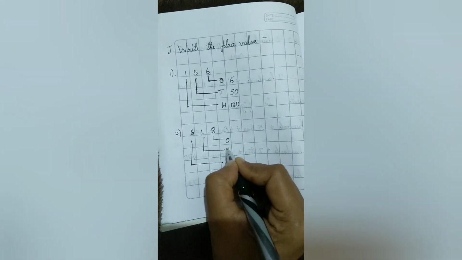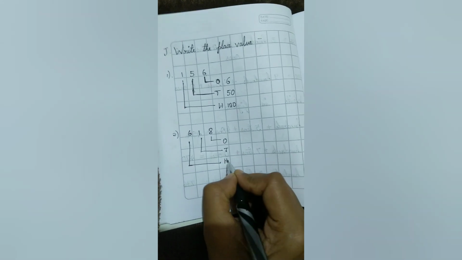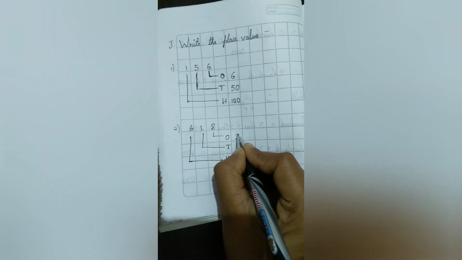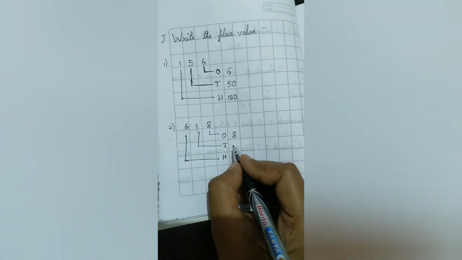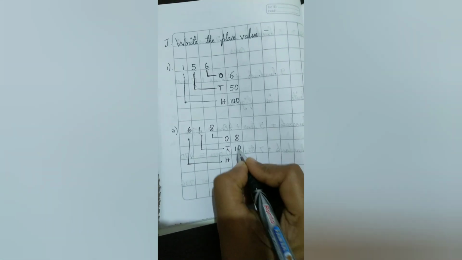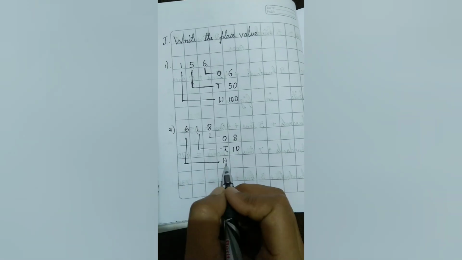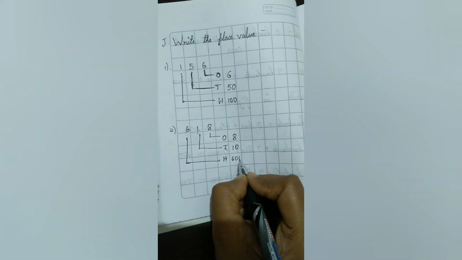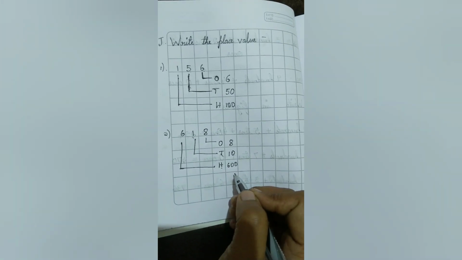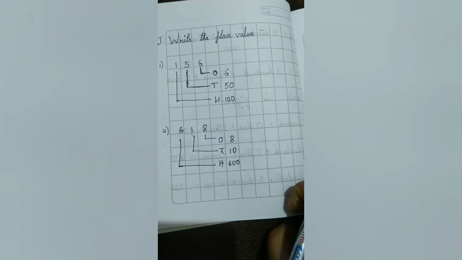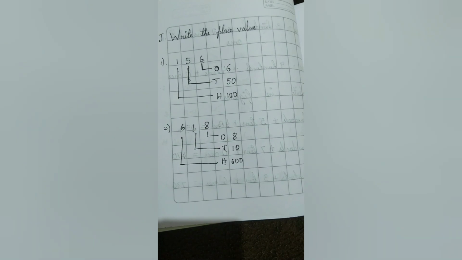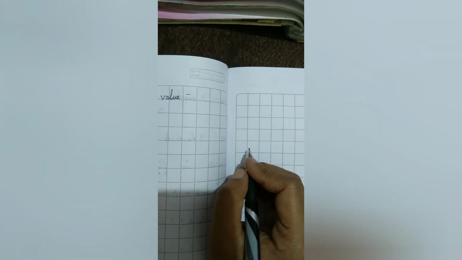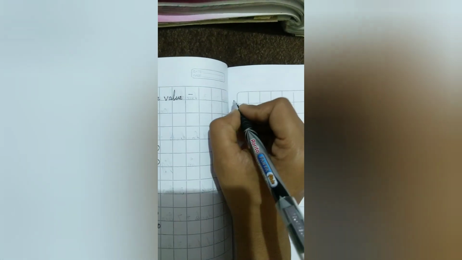Write O, T, H. Now first, 8 in ones place. 8 ones are 8. 1 in tens place. 1 tens are 10. 6 in hundreds place. 6 with 2 zeros. It is 600. So is it clear, children? So now let's go for the next main, children.